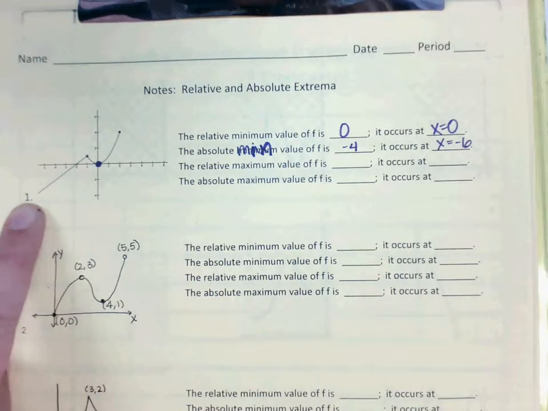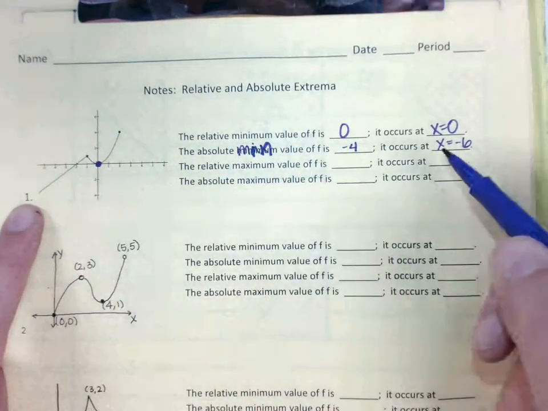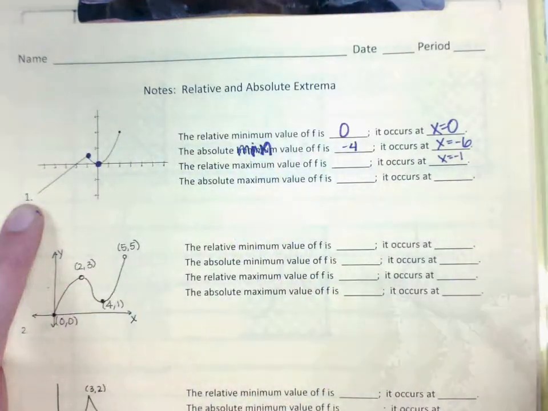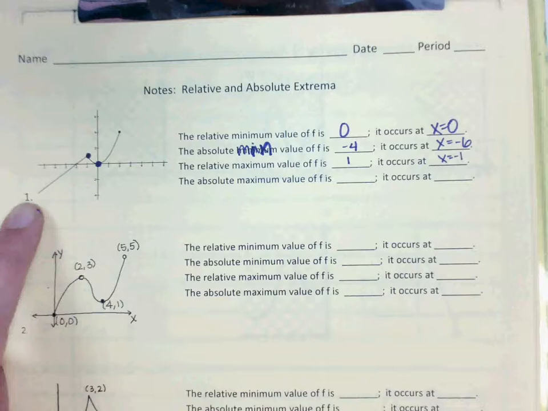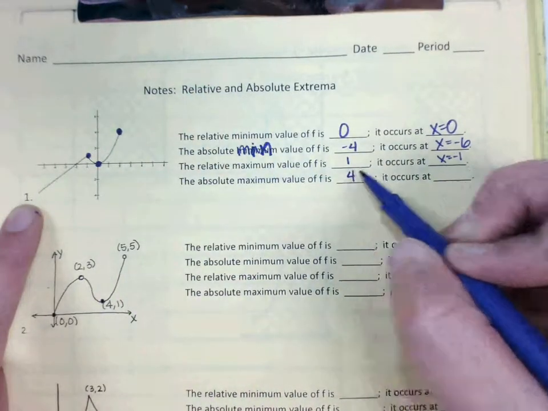Okay, now let's do maximum. So where do I have a relative maximum? Okay, it's at negative 1. What is it? 2. Well, I'd probably say that's 1, yeah. Okay, now the absolute maximum is where? Okay, it'd be over here. It's 4. It occurs at 2.